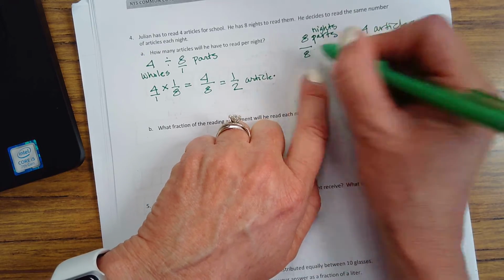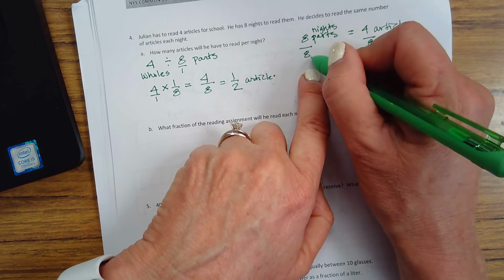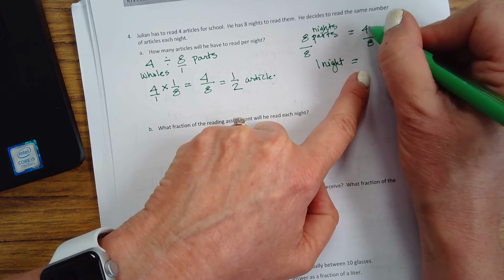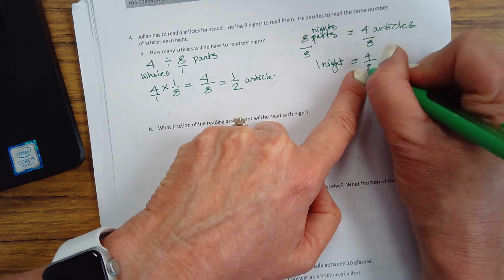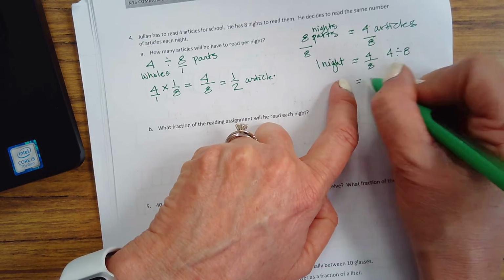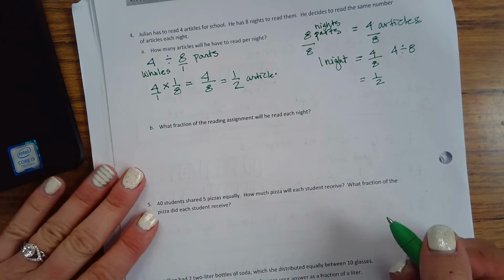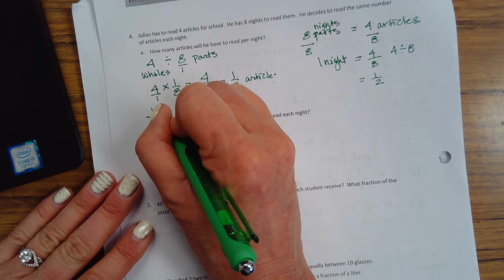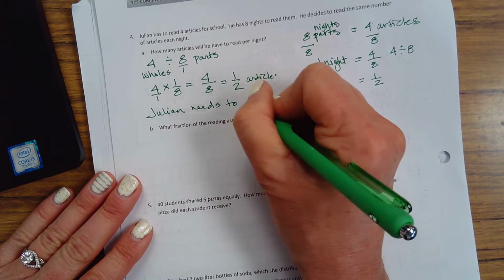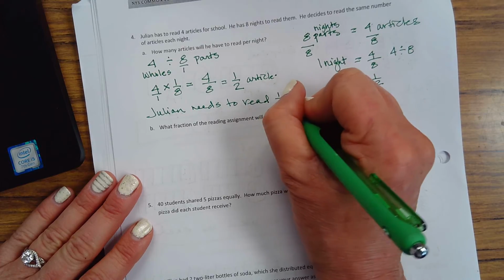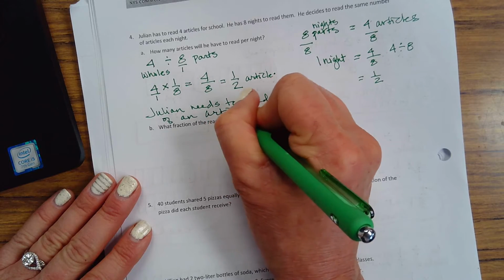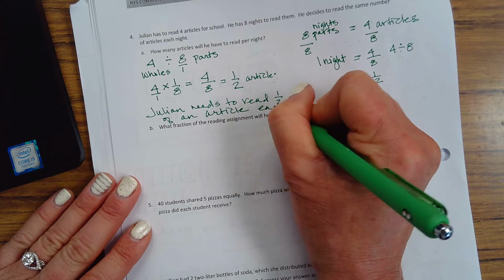So if I divide by 8, this becomes 1 night or 1 unit. This becomes 4/8, which also looks like 4 divided by 8. And that becomes 1/2, right? So remember, this is the actual answer. Julian needs to read 1/2 of an article each night.